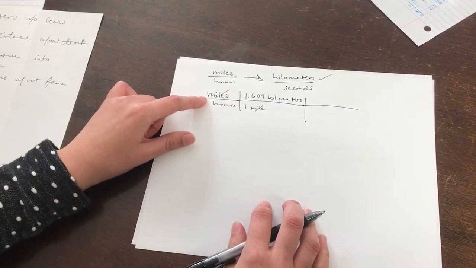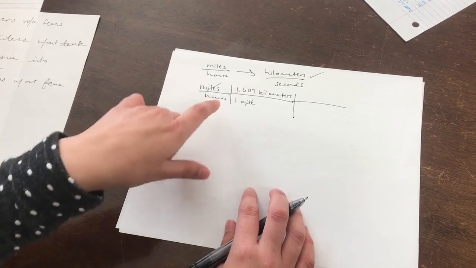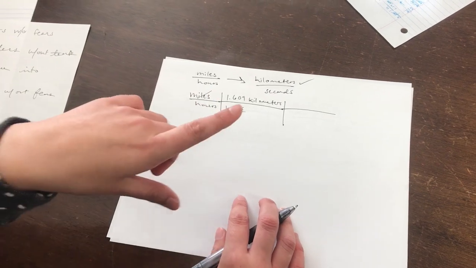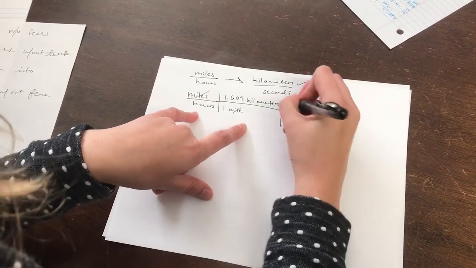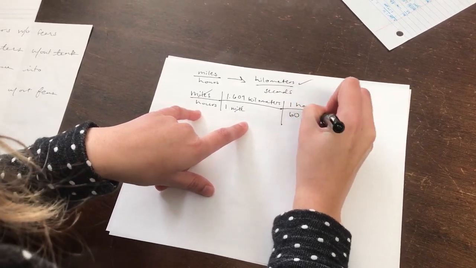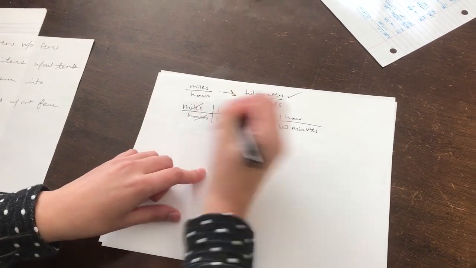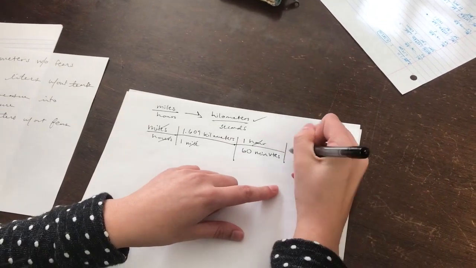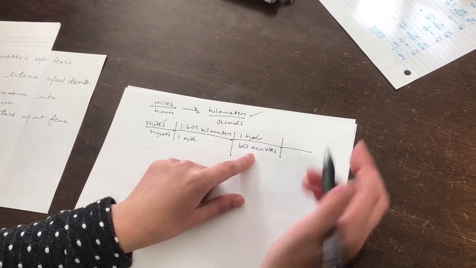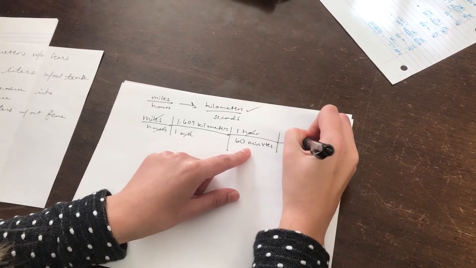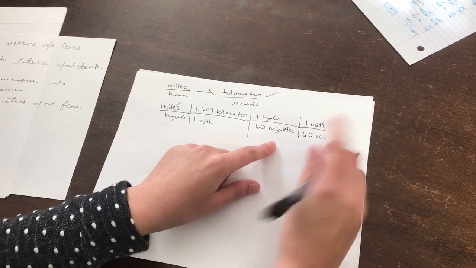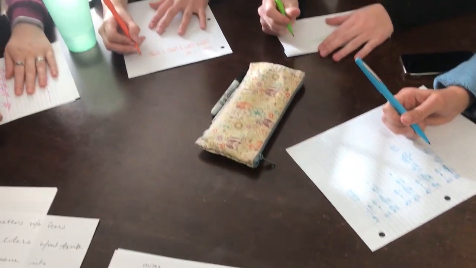Now, that was our length conversion, and now we're going to do our time conversion. And we want to get hours into seconds. So we know that 1 hour is equal to 60 minutes. So here we can see that our hours will cancel out, and we're left with minutes on the bottom. But we need seconds, so that's going to take one more conversion. So we're going to do 1 minute is equal to 60 seconds.